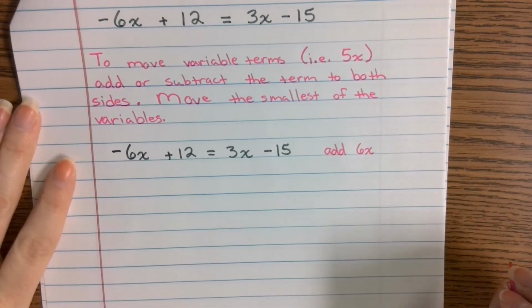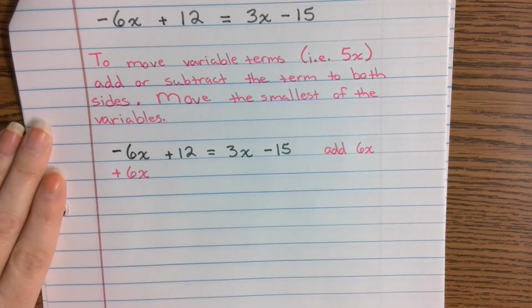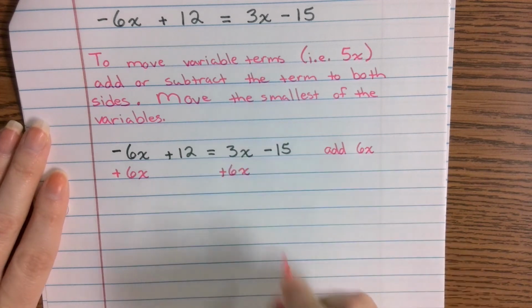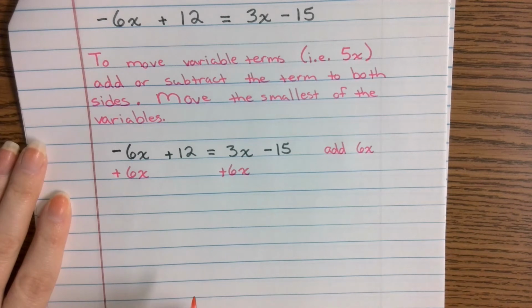So we're going to add 6x to both sides. So I'm going to add 6x here, and then I'm going to add 6x to here. Not to my negative 15, because again, I'm combining my like terms. Right? I can only add 6x to another x value.